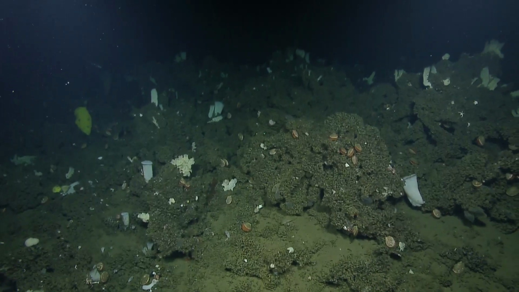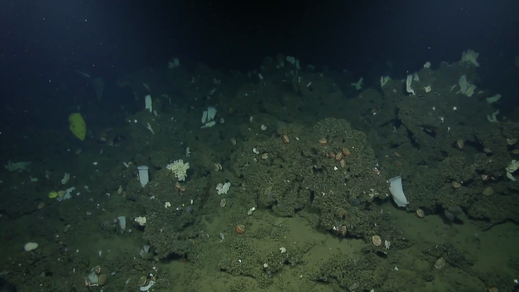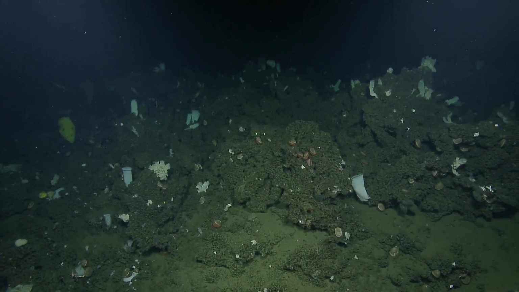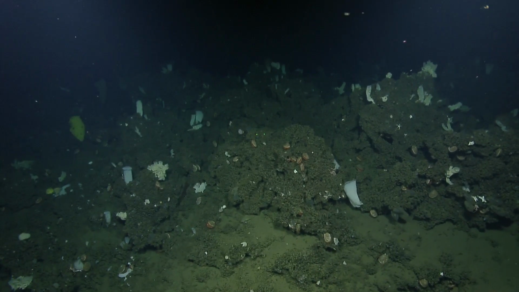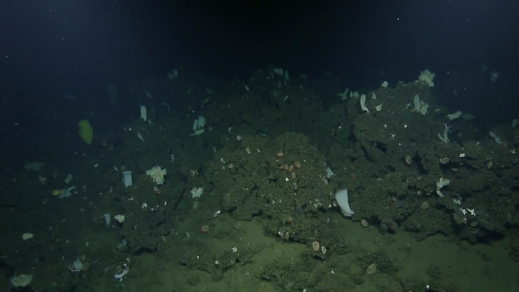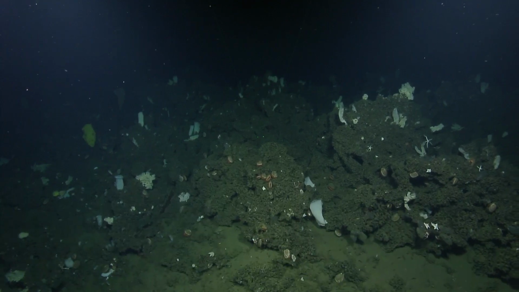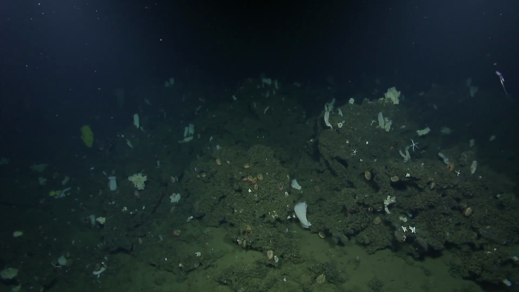Looks like the bulk of it is all to the east, which totally makes sense with the slope and the backscatter, that little ridge there. Yeah, it does. It's always nice when that matches up.